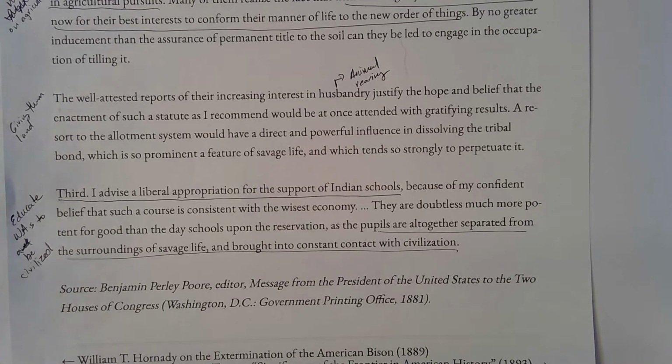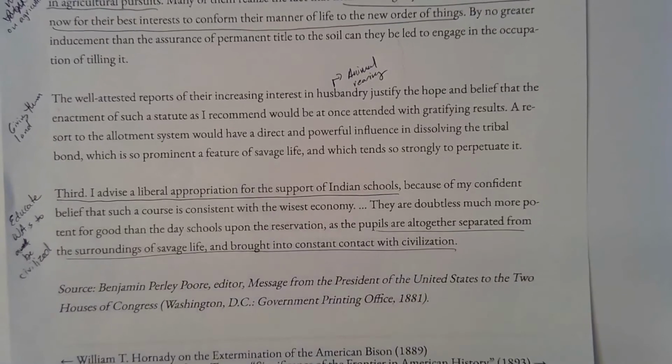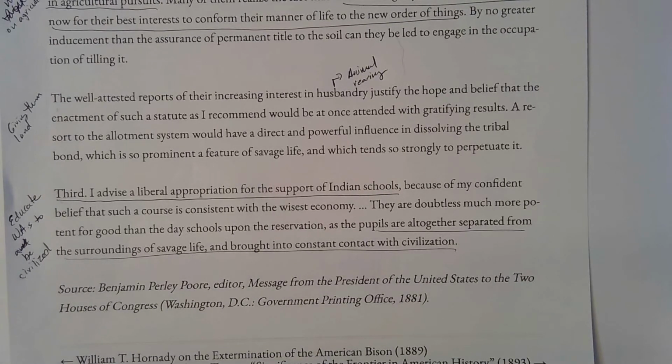If you've watched the news lately, we know how inhumane these Indian schools used to be, to say the very least. We can talk about that another time. So that's the general plan.